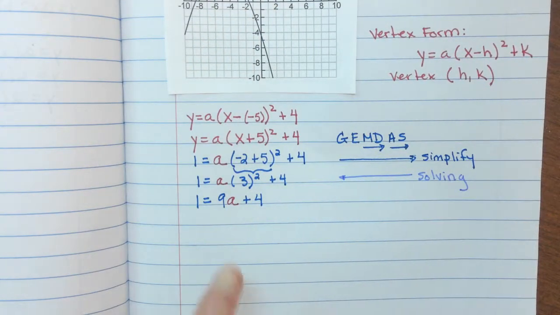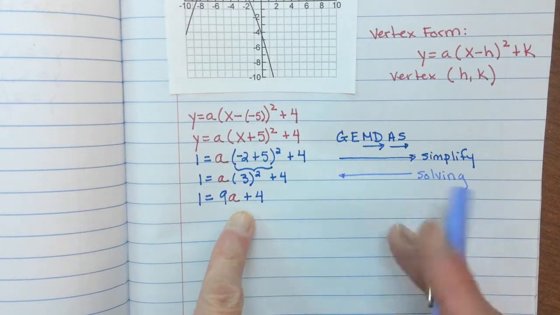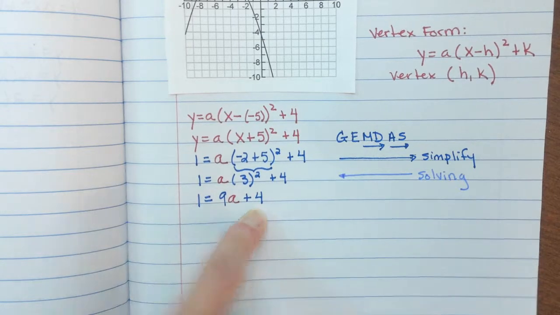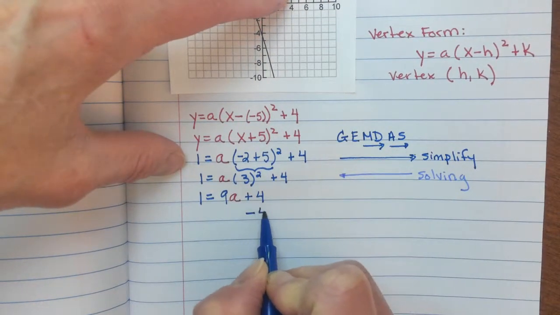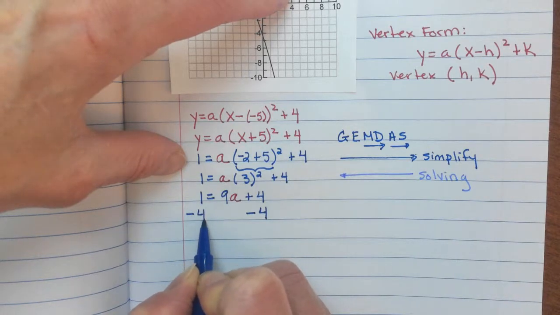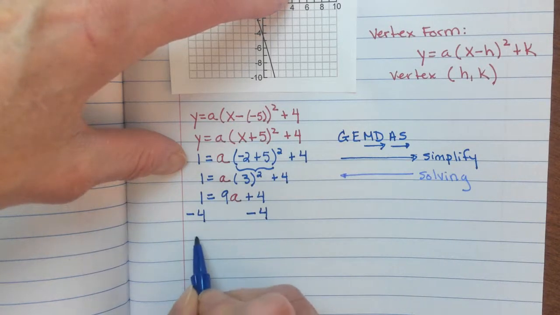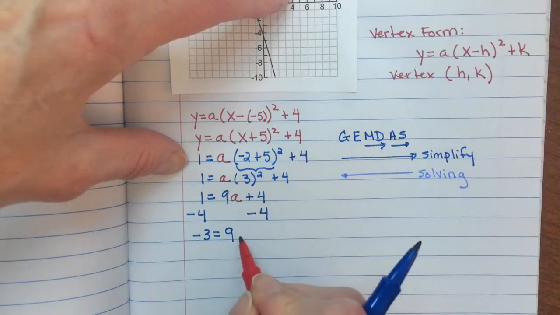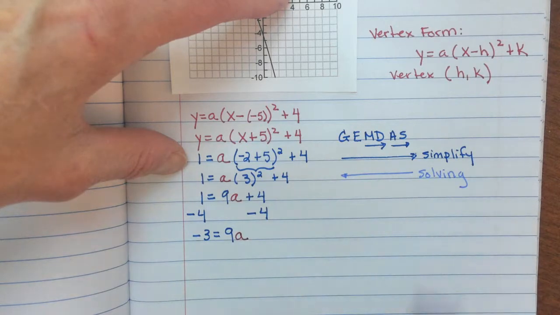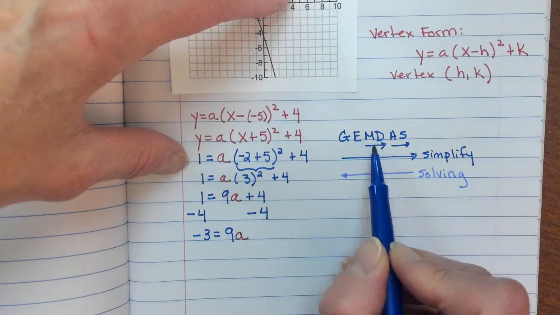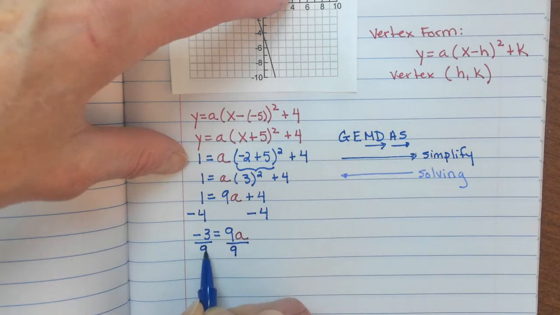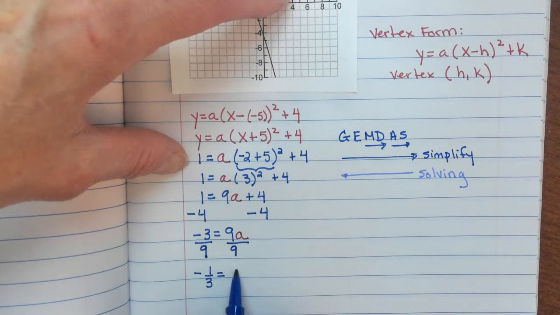So the question is, do I have anything adding or subtracting happening? And I do. I have a plus 4, which means I'm going to get rid of that by subtracting 4. So 1 minus 4 is -3. And so now, do I have any multiplication or division happening? And I do. So I'm going to unmultiply, or divide. So that means I have negative 1/3 is equal to a.